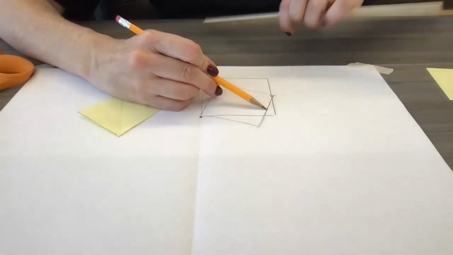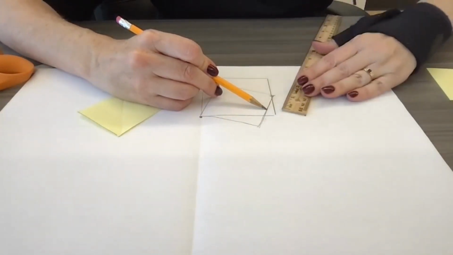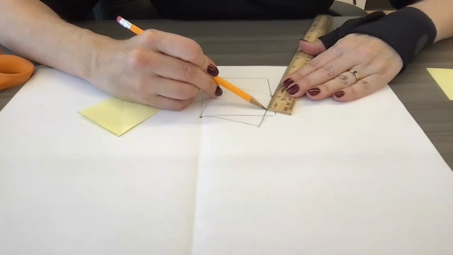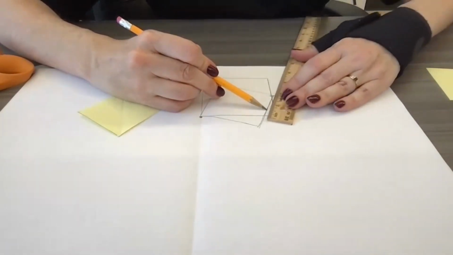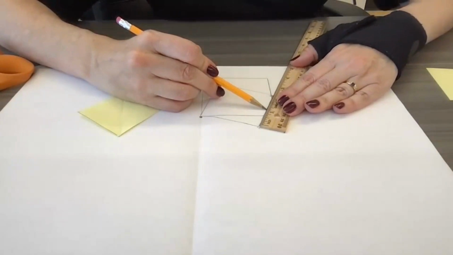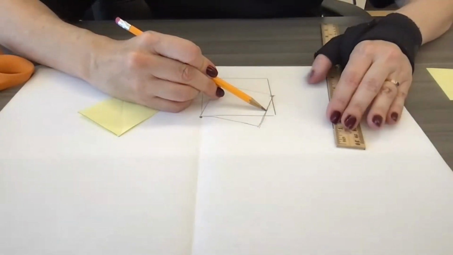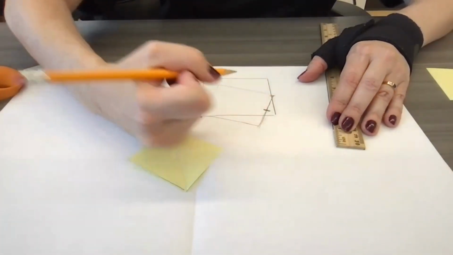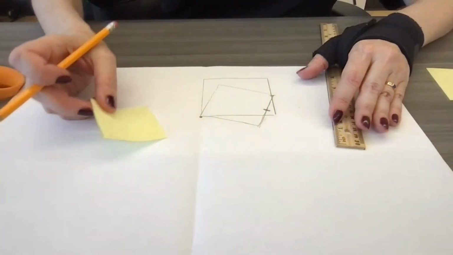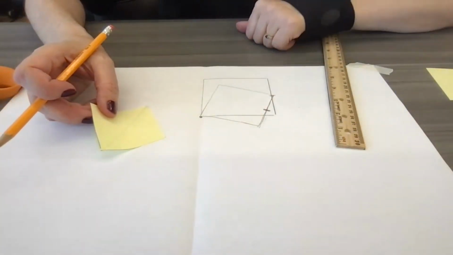Let me measure and check. That's 1 2/8. That's 1 3/8. So I actually got to be over just a tiny bit more. Okay, and I'm going to mark. That's my middle. Again, I'm marking dark so you can see.